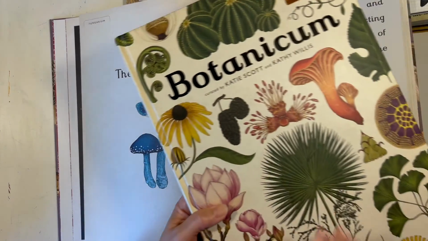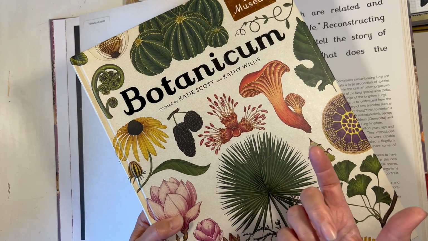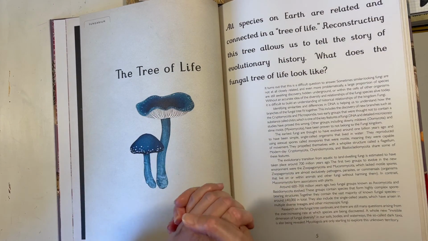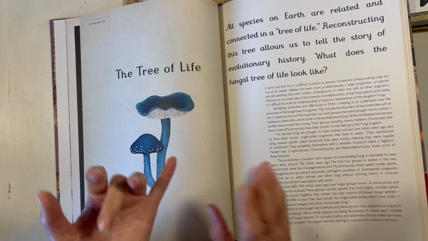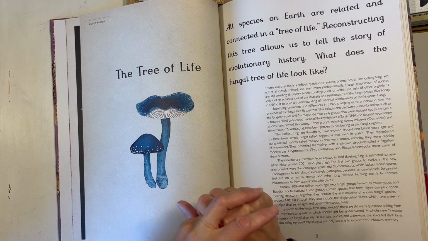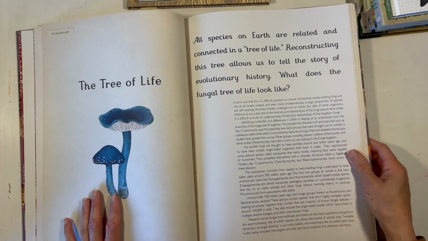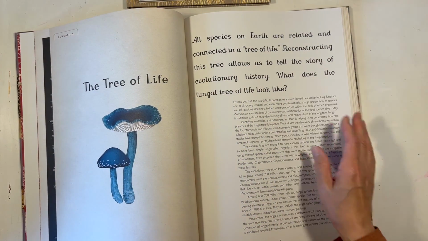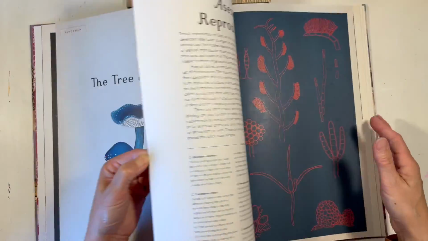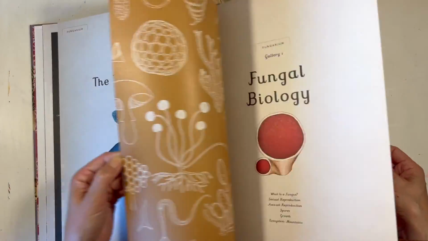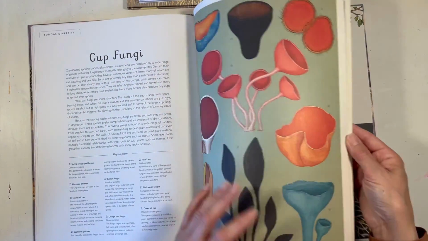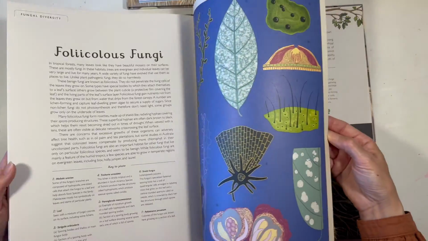We bought Botanicum and I believe Animalium. I might be pronouncing that wrong. And then later I found that there were more by this publisher. There's one on astronomy and I think geography possibly, and then this one on fungi. So what's amazing about this book is that you're going to get so much information and gorgeous illustrations, and this ended up being hugely inspiring for our unit.